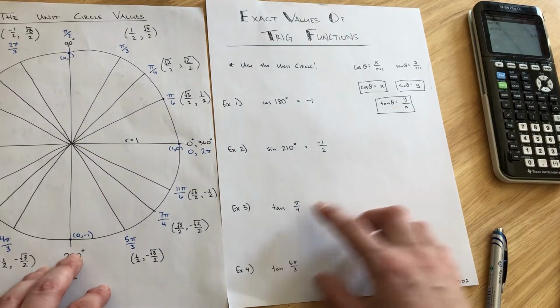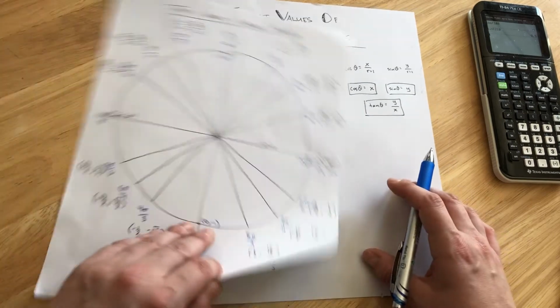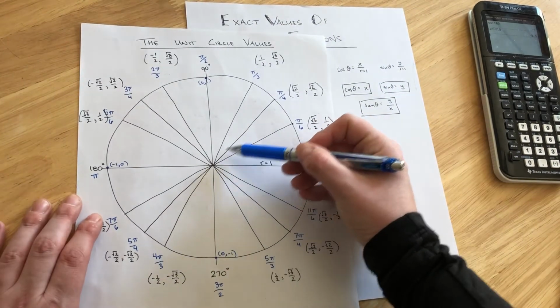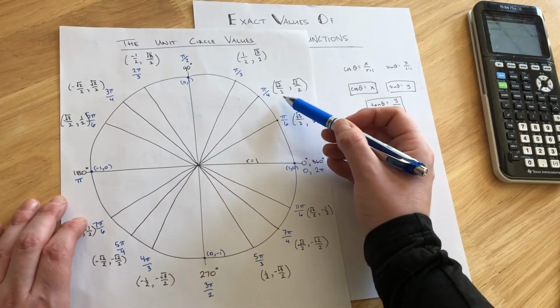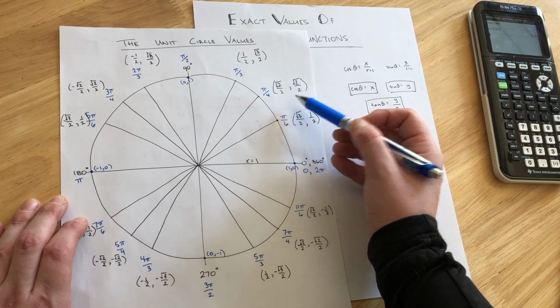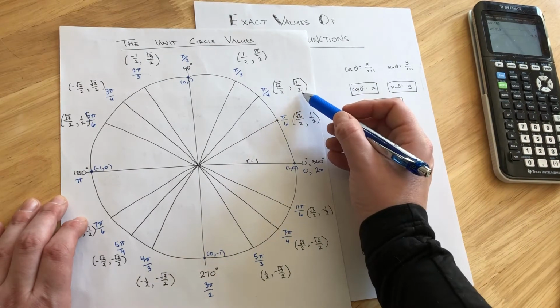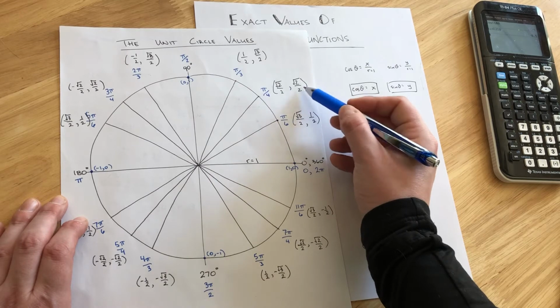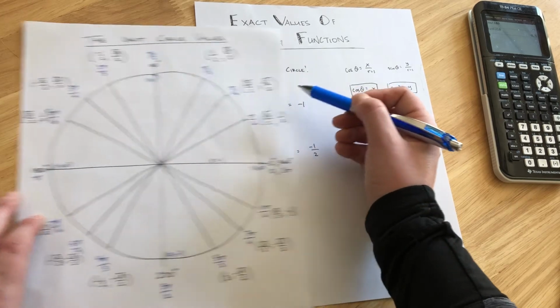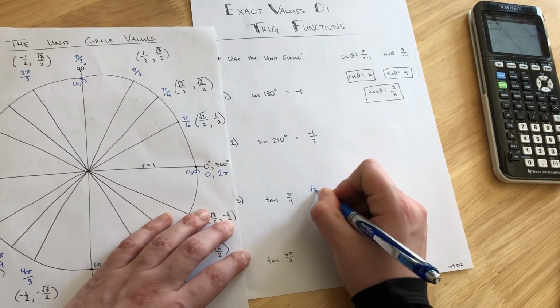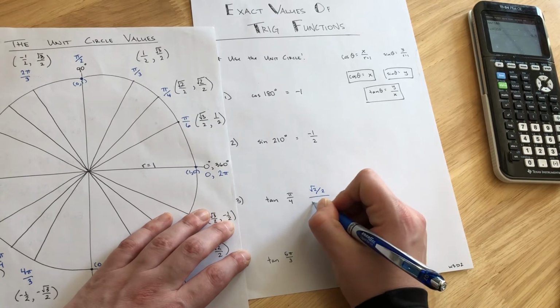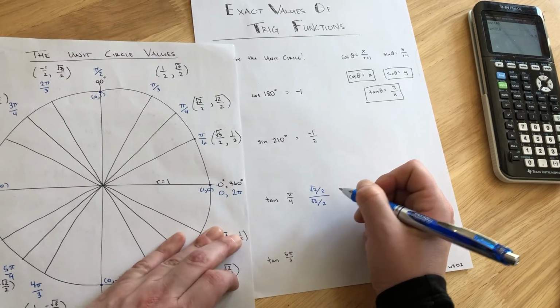Tangent of pi over 4, for example. Okay, so here we have a radian. So we've got pi over 4, and then they're asking us for the tangent. Well, tangent is y over x. So we have to think about putting our y coordinate divided by our x coordinate. So let's kind of see what that might look like. Square root of 2 over 2 divided by the square root of 2 over 2.